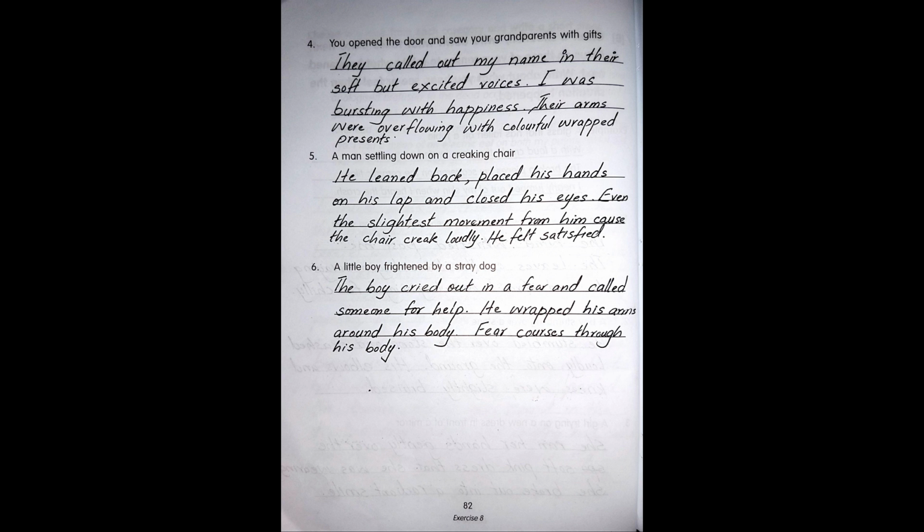The boy cried out in fear and called someone for help. He wrapped his arms around his body. Fear courses through his body.